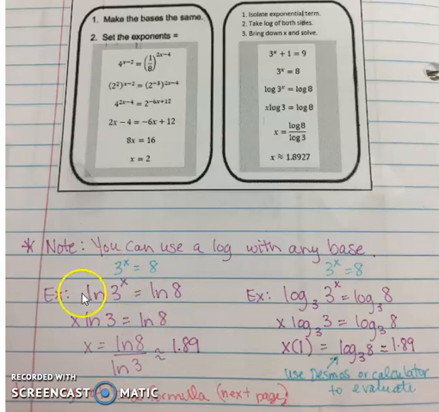Same power property, I'll bring that x down in front. So I have x natural log of 3 equals natural log of 8. You'll divide both sides by natural log of 3. So your answer is natural log of 8 divided by natural log of 3. This looks very similar to the answer that we got before.